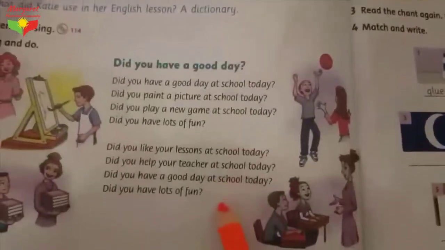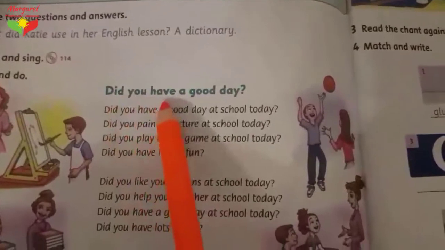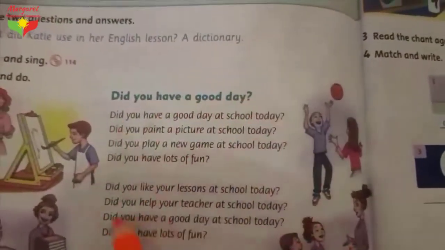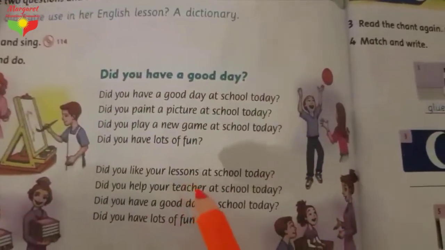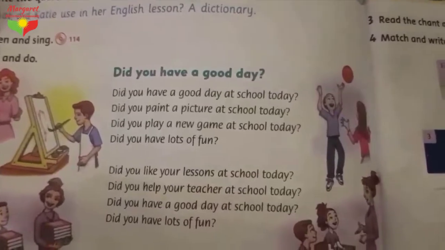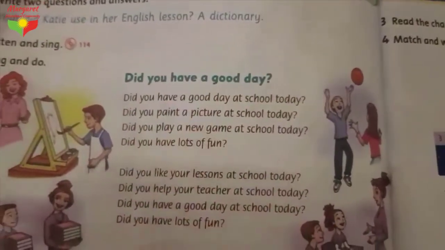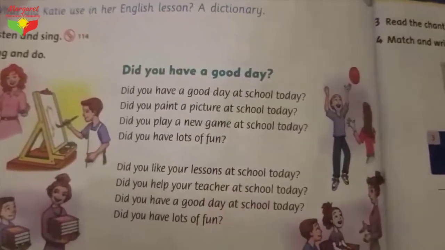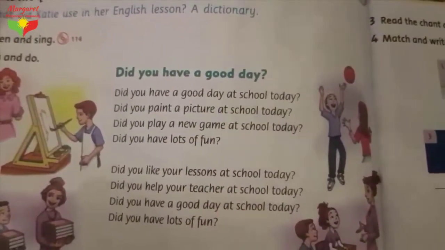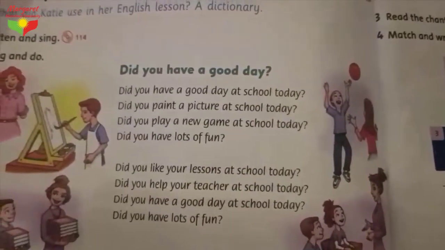Here we have this song. The title is Did You Have a Good Day? Dear student, this song is written in the past simple question form. Okay, and we will study this subject in the next lesson or in the next video, I mean. But now we will listen to the audio and later I'll read it for you. So at home you have to rewrite this song in your notebooks and please try to sing this song. Okay, so now let's listen to this song together.